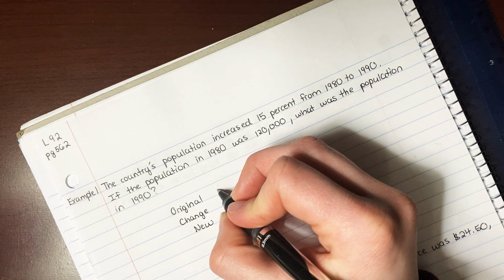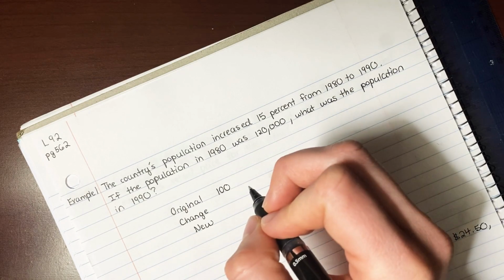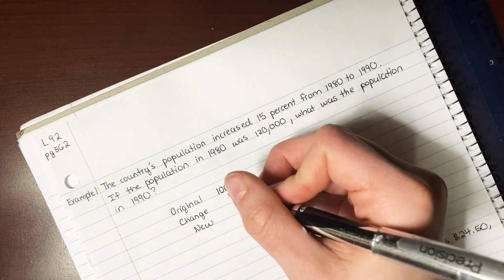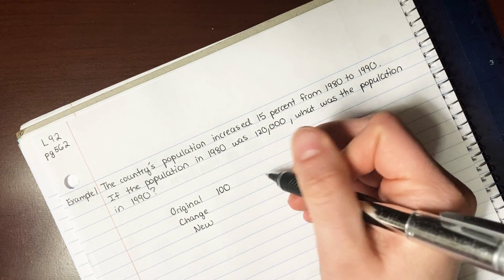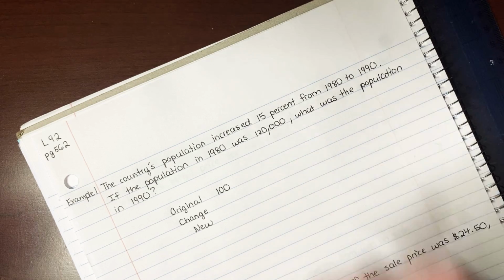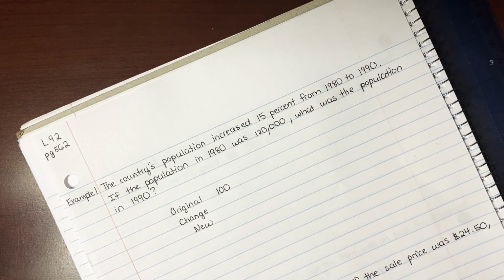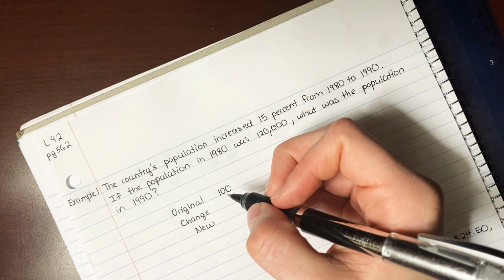Your original is always going to be 100%. Okay, so you're going to have these three words, original, change, new, a percent section, and then an actual number section, an actual count. Okay, so your original percent's always 100.